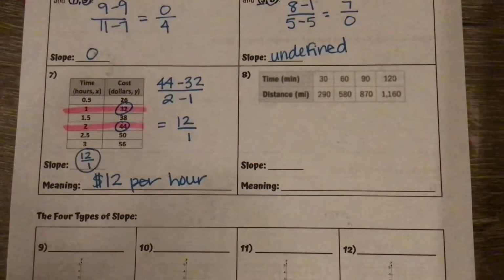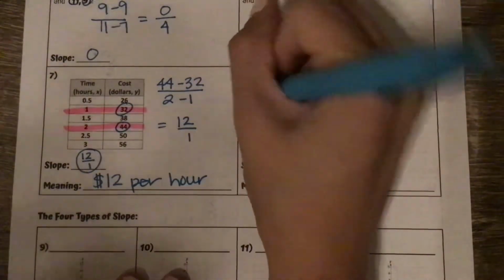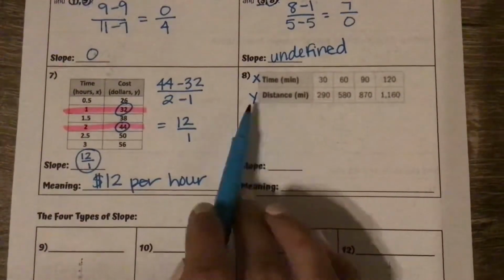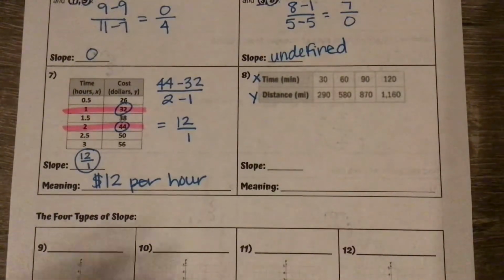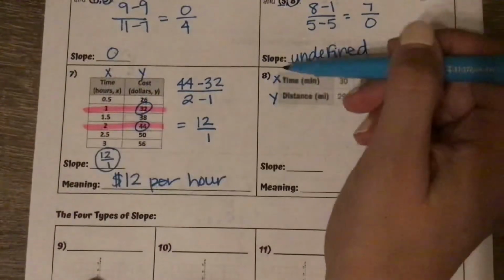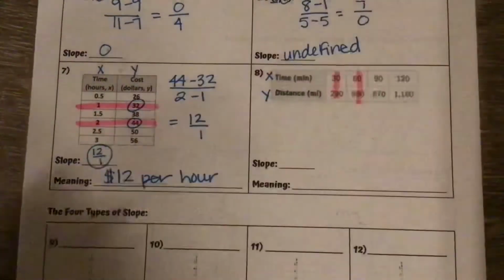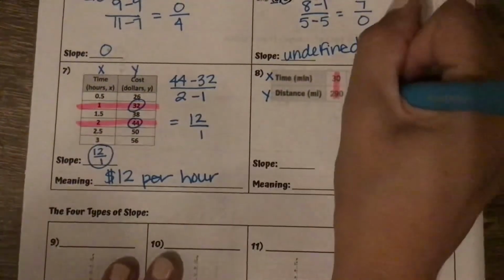All right, number 8. Same thing, just know it goes in the order. X comes first, Y comes second. So this distance on the bottom here is Y. Just like over here, X came first, Y came second. It just went left to right, up to down. So I'm going to pick my 2 lowest points. So I'm going to start with these guys. I like to start with the bigger Y value.